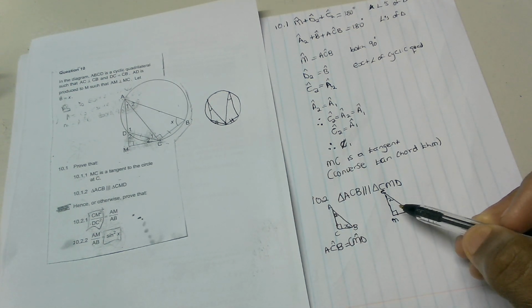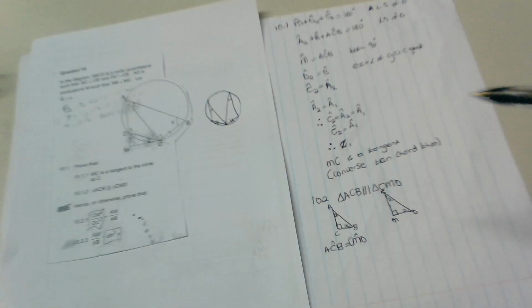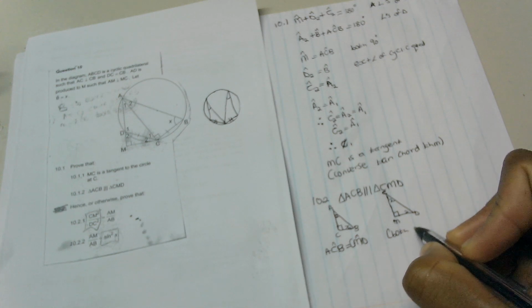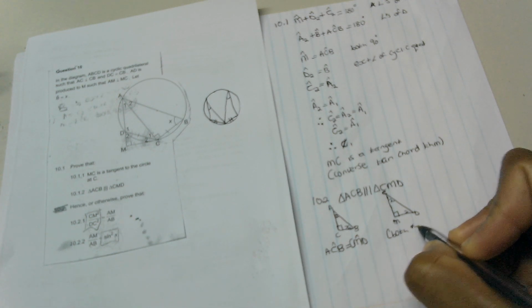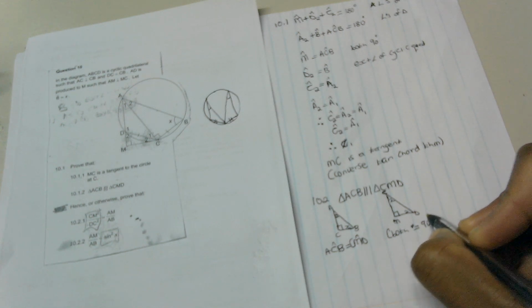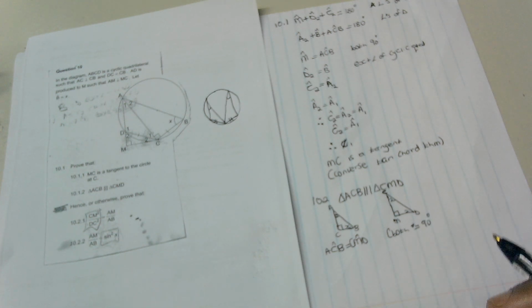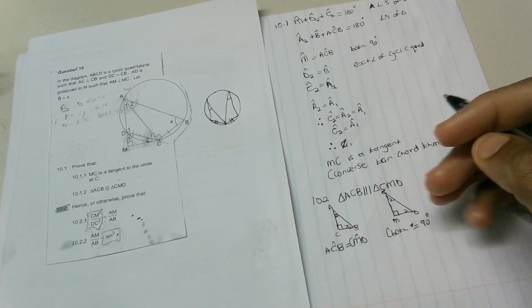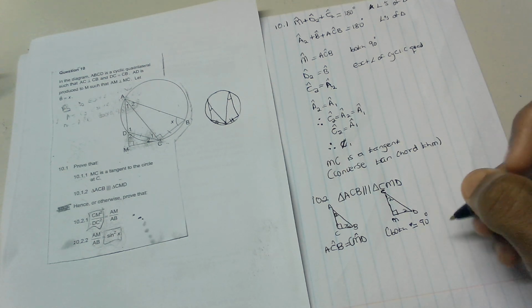It's not a problem. So if you know that this one is equal to this one, the reason being what? Both of them are equal to what? Both of them, you can just write it like this. Both equal to 90 degrees. This is mathematics. You don't have to write that in words. You can put it in words, but you don't necessarily need to do that. So that is equal to 90.